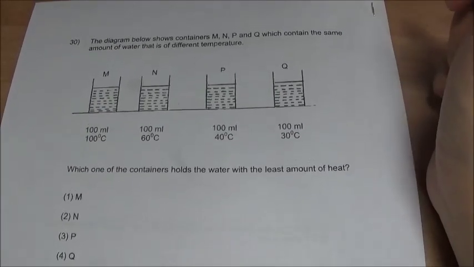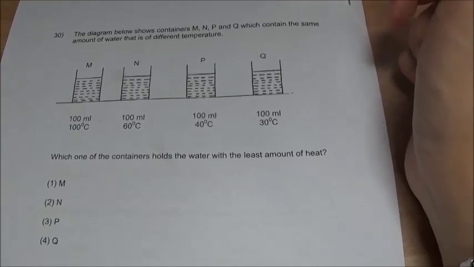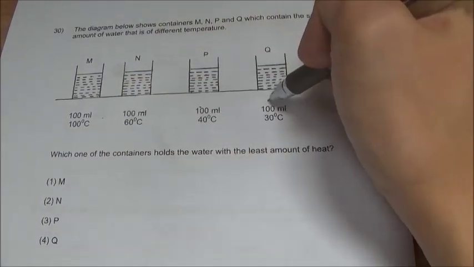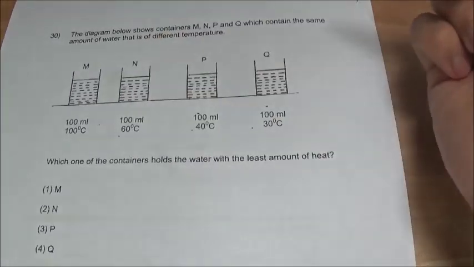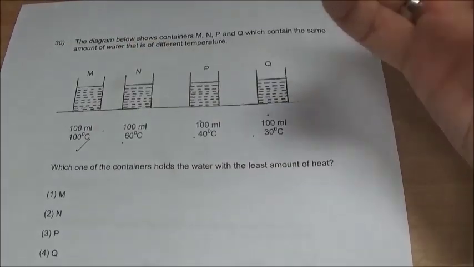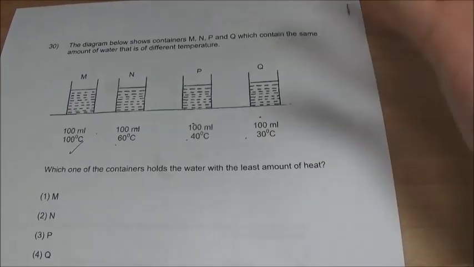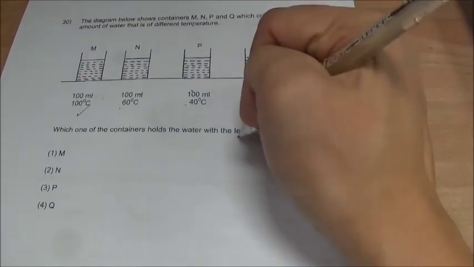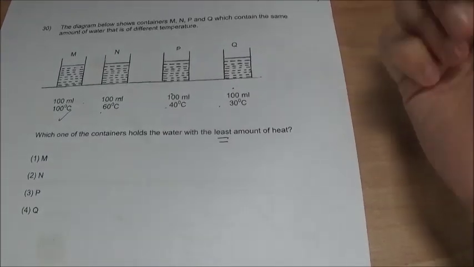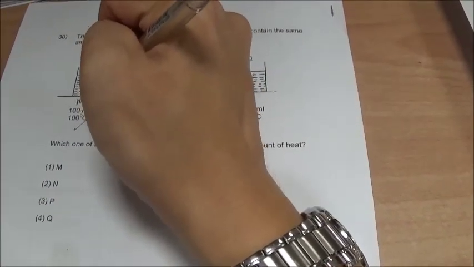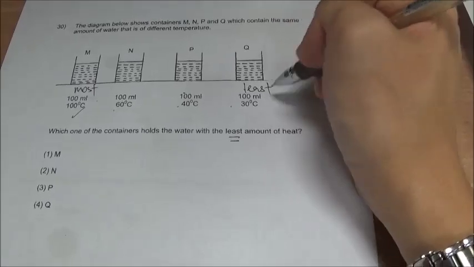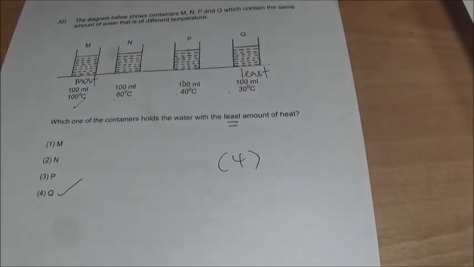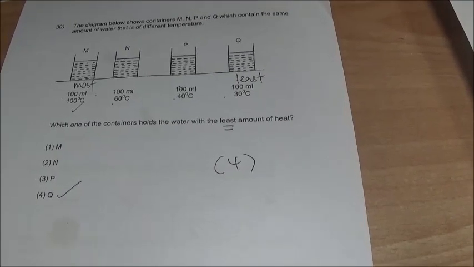The diagram below shows M, P and Q, which contain the same amount of water. Okay, we know that they all have the same amount of water but at different temperatures. So obviously the one that's at the highest temperature has the most amount of heat, as it causes the most pain to your skin if you were to dip it into M. So which one contains the least amount of heat? They want the least. If this is the most, this must be the least. So Q. Answer 4. That's the end of Paper 1, MCQ.